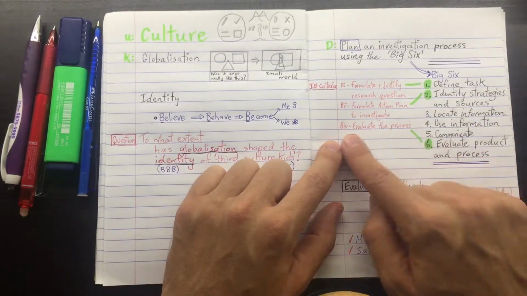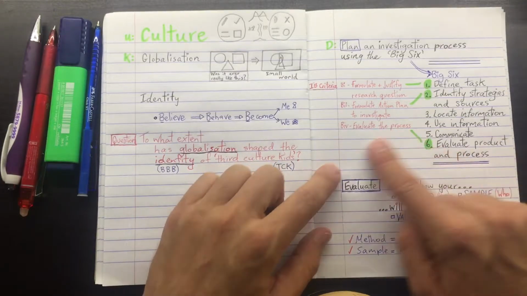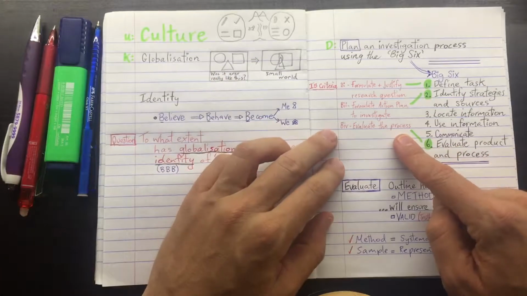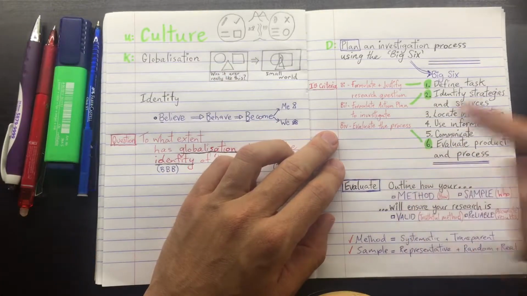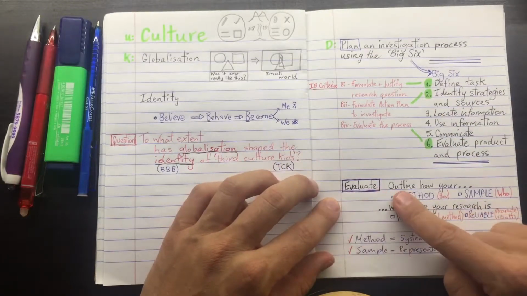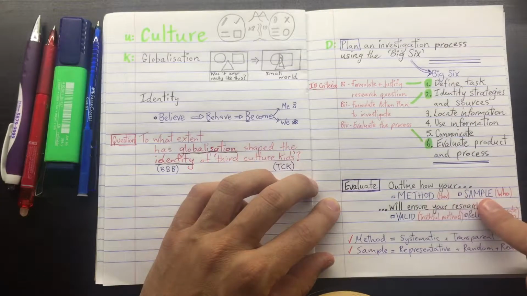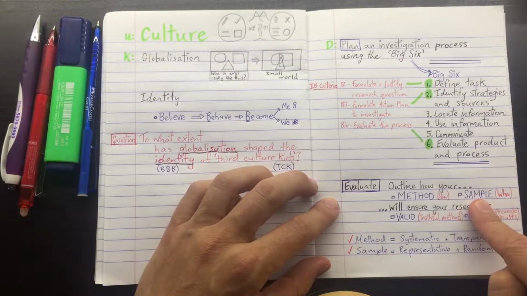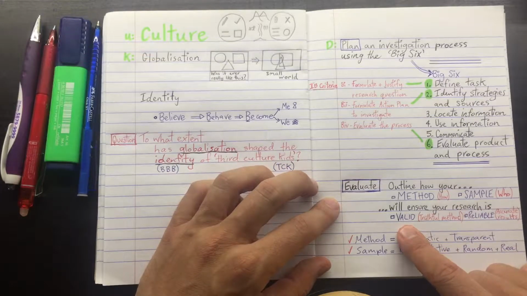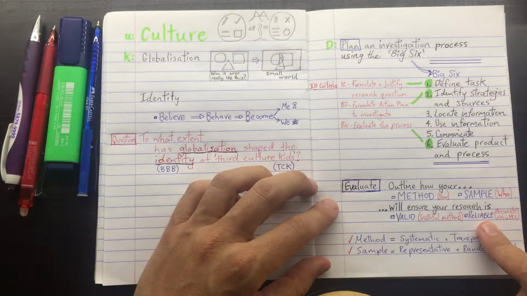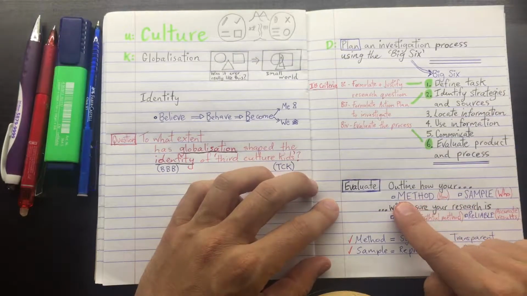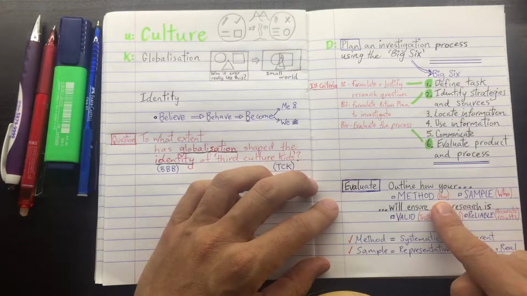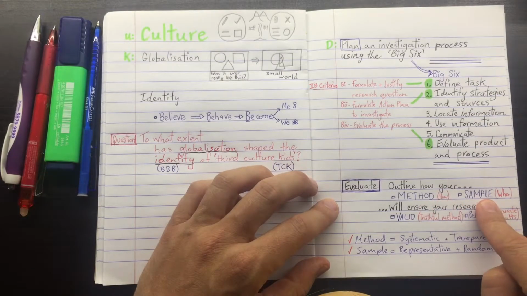Then you jump to evaluating the process. Okay, so how do you evaluate the process, both today and in your future investigation? So to evaluate, you need to outline your method and your sample. And you need to outline how your method and your sample will ensure your research is valid and reliable. So you need to make clear, what is your method? How are you going to collect and record information? And who are you going to do it with?